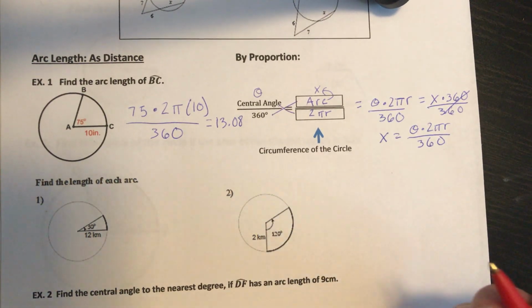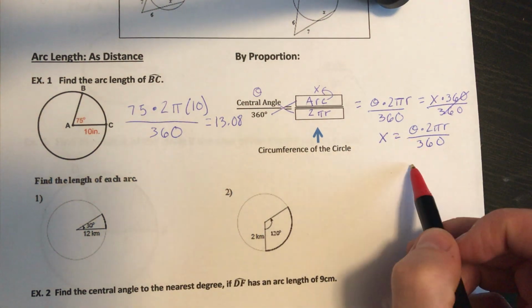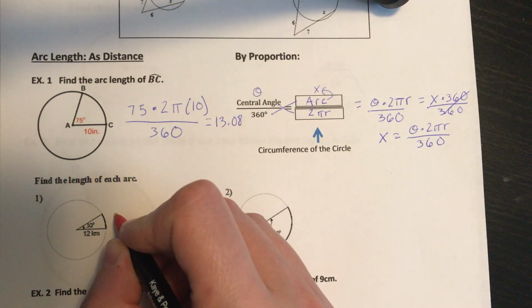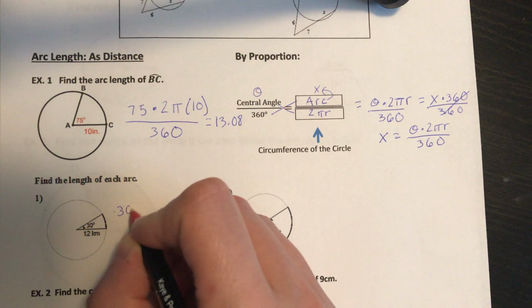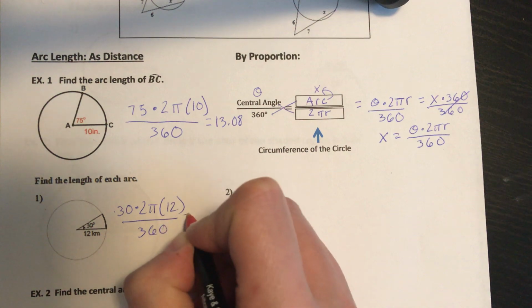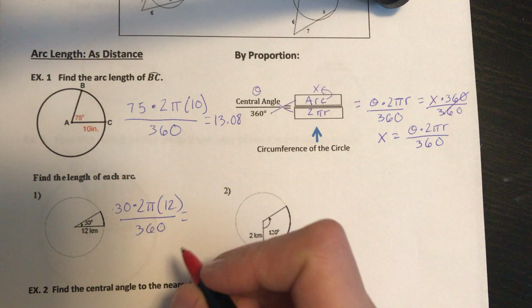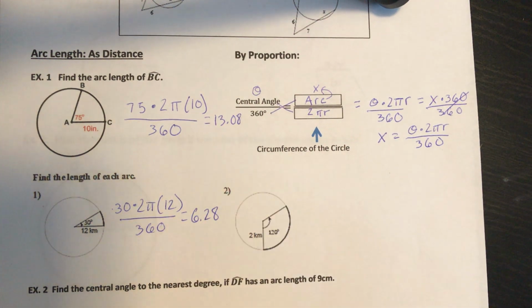Okay. So this is how we'd set these up. Again, that angle, we're going to use this formula again over here for both of these. So my arc length is 30 times 2 pi times 12 divided by 360. And that gives me, let's see, put that in your calculator real quick. All right, and you should have gotten 6.28 for that one.